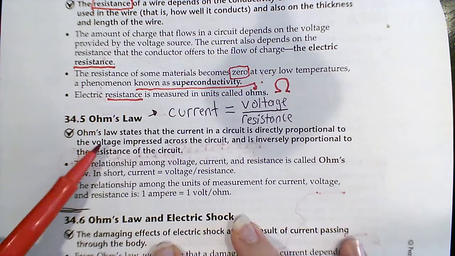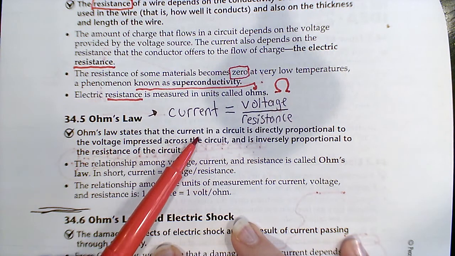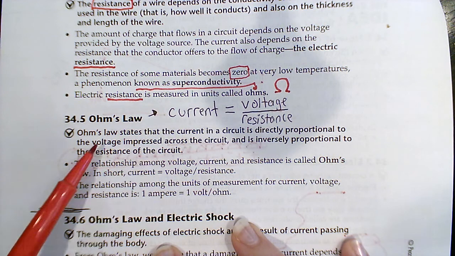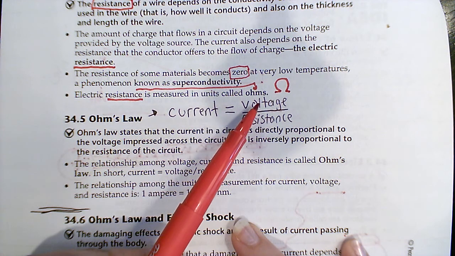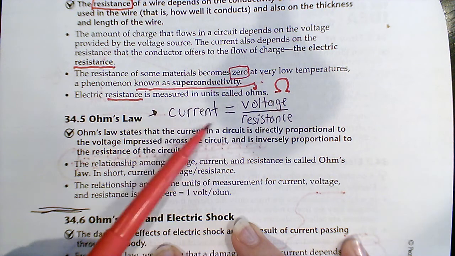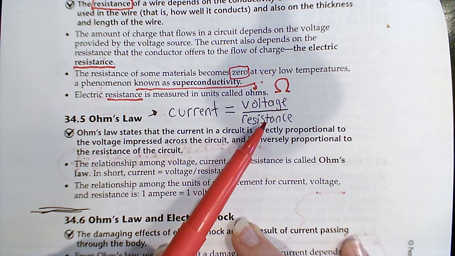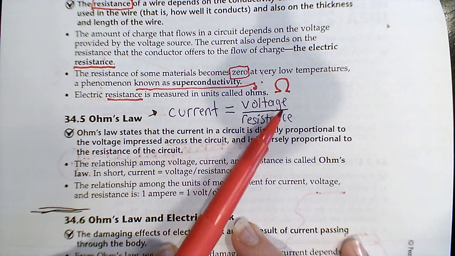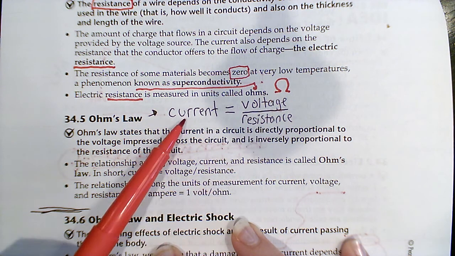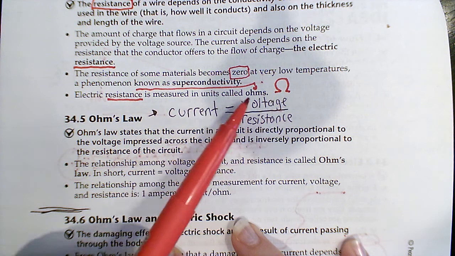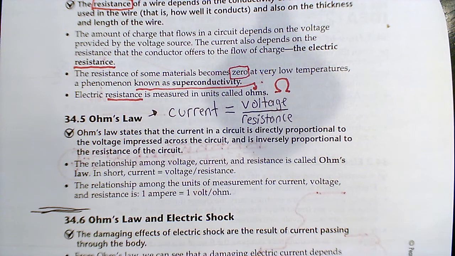All right, so Ohm's law says the current in a circuit is directly proportional to the voltage. So if the voltage got bigger on the top of a fraction, if the voltage increased, the current would increase, but inversely proportional to resistance. So resistance is on the bottom. If the bottom part of a fraction gets bigger, the fraction that it is a part of would get smaller. So as resistance increases, current decreases. You can always just kind of use this formula here.